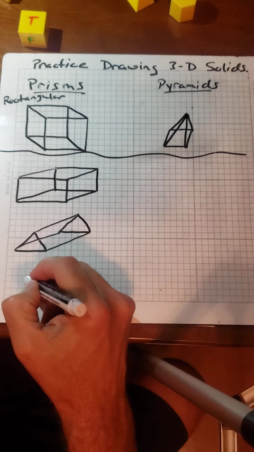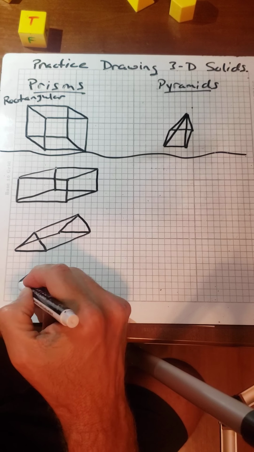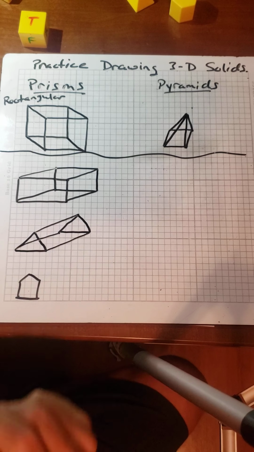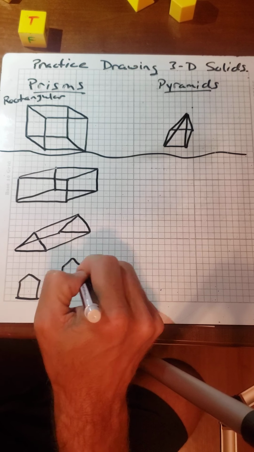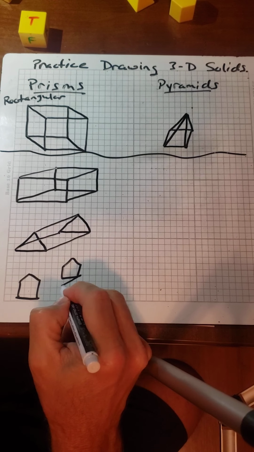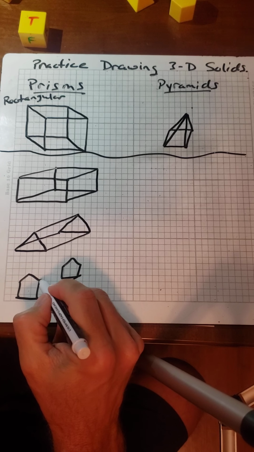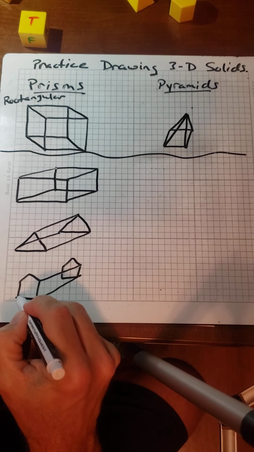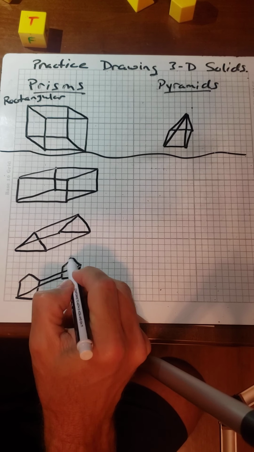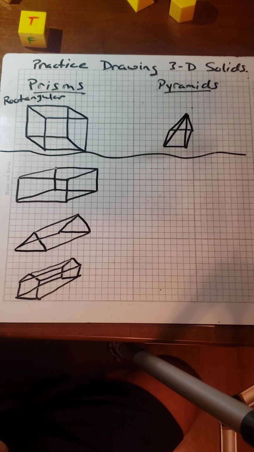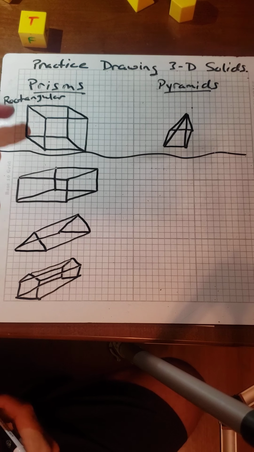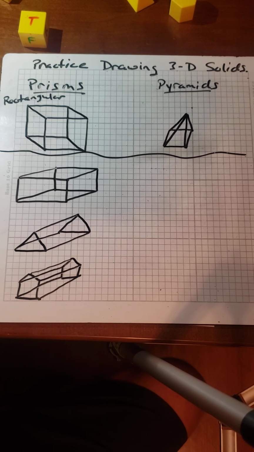So if I was going to do a pentagon, there's my pentagon. Okay, and then I draw another pentagon over here. And then I'm going to connect my sides. So that one goes to that one, that one goes there, that one goes there, the tops, and then of course that one. And these are all called glass prisms because it looks like they're clear because you can see inside of them.